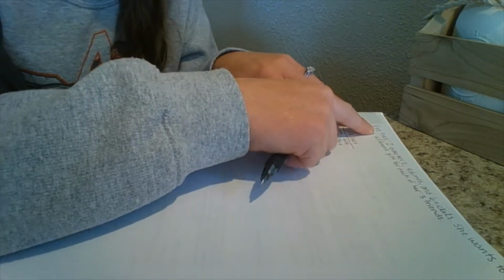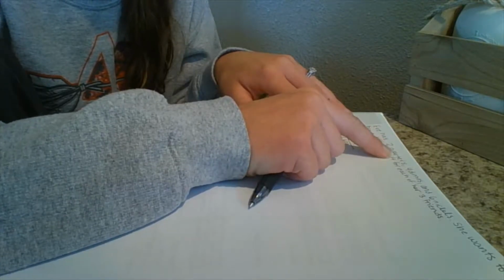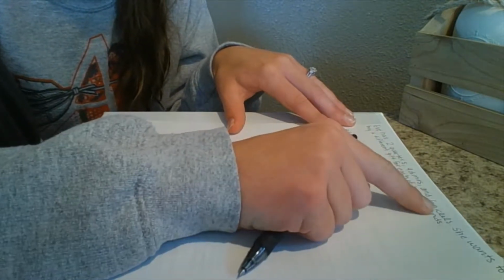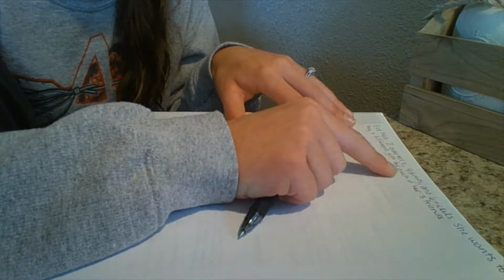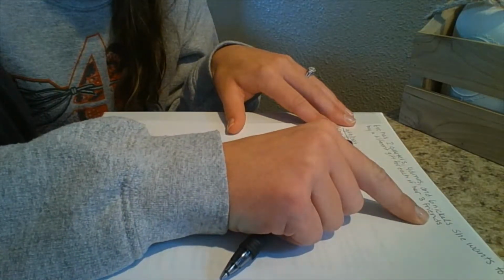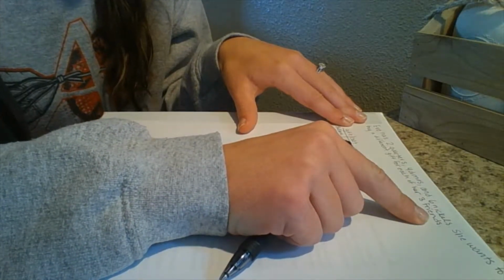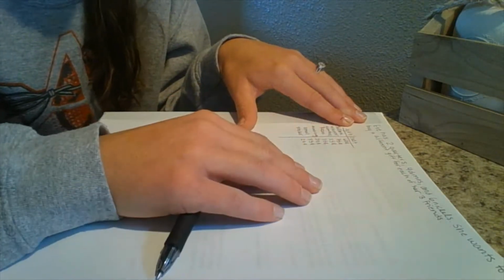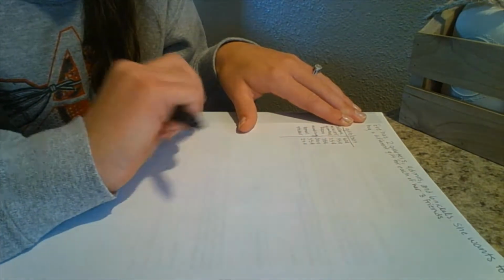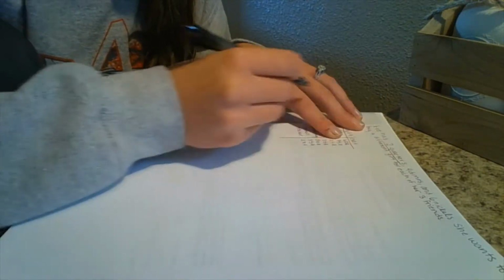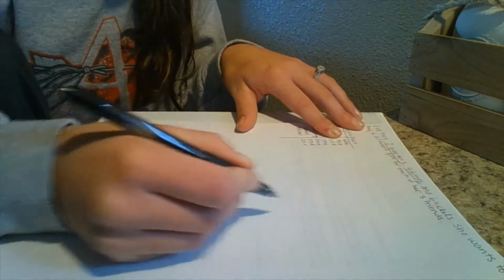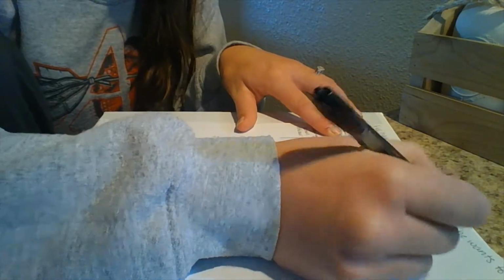Awesome. Eve has 2 quarters, 4 dimes, and 6 nickels. She wants to buy a different gift for each of her 3 friends. So we have some vocabulary here, right? We have 2 quarters, 4 dimes, and 6 nickels.